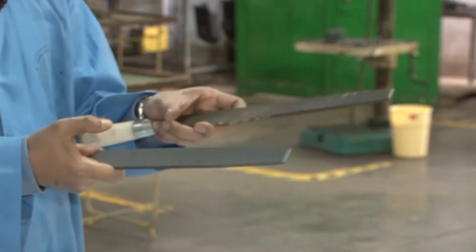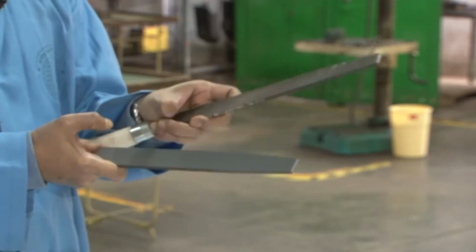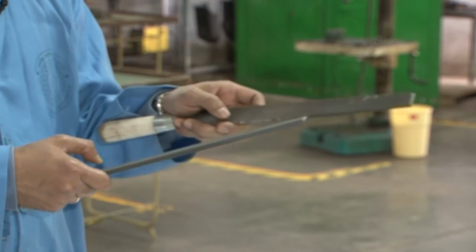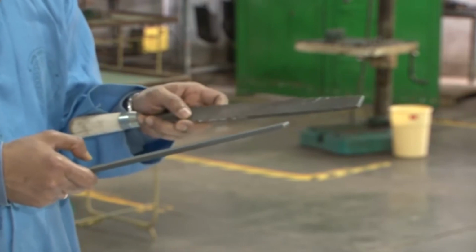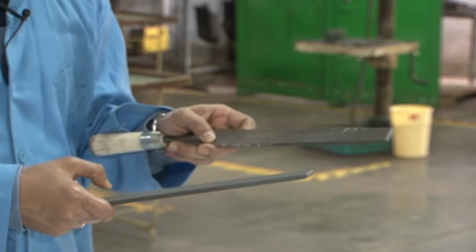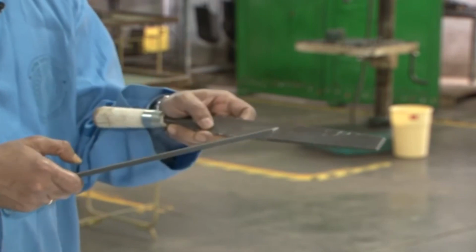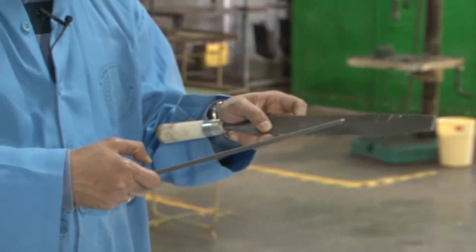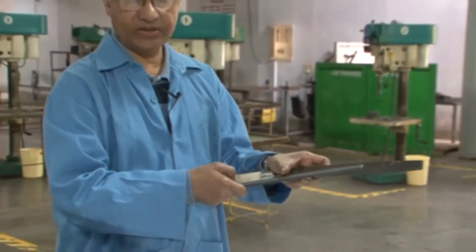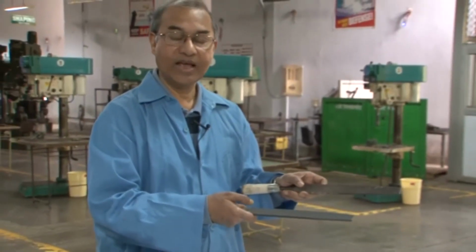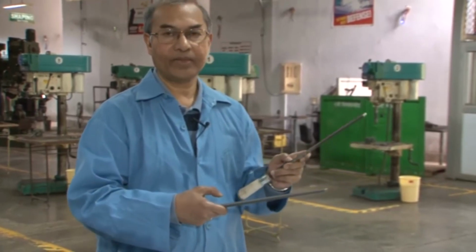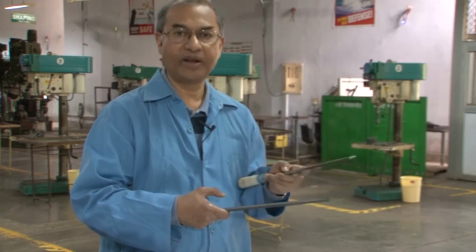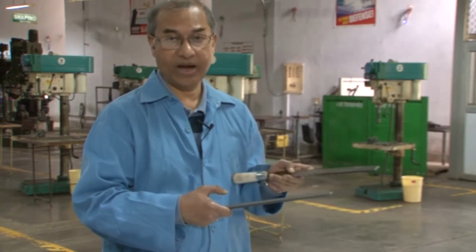They are basically used for finishing, and these files are basically used for roughing, that is when a rough operation has to be performed, when rough removal of more material is required. After the roughing is done, then this file is used for smoothing the surface. It is like rough cutting and finish turning, rough milling and finish milling, rough grinding, finish grinding and so on.